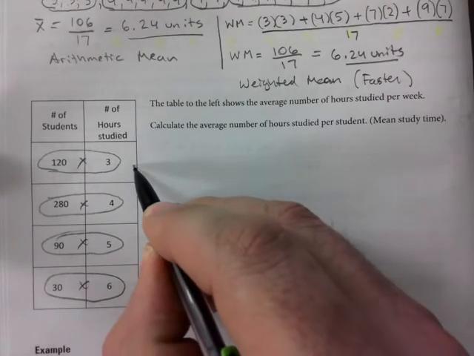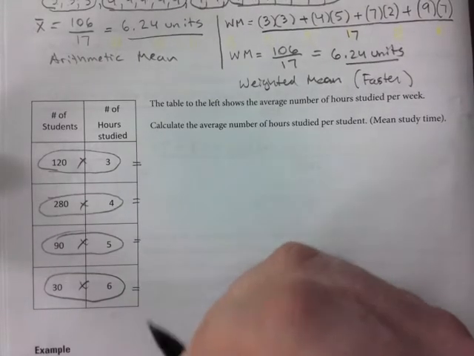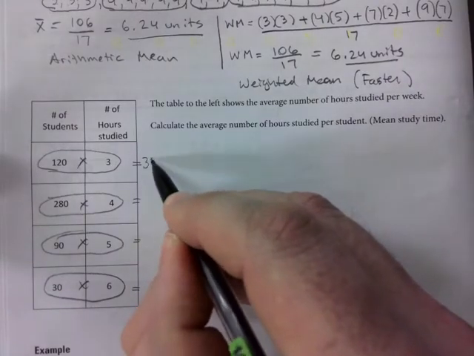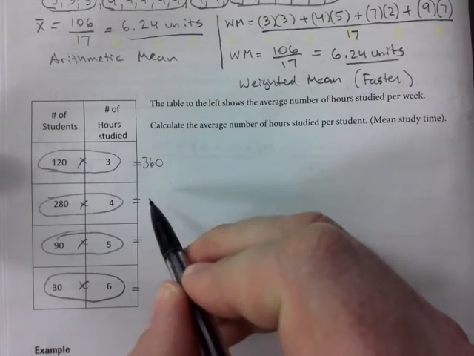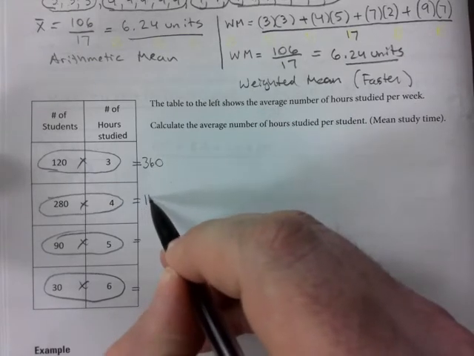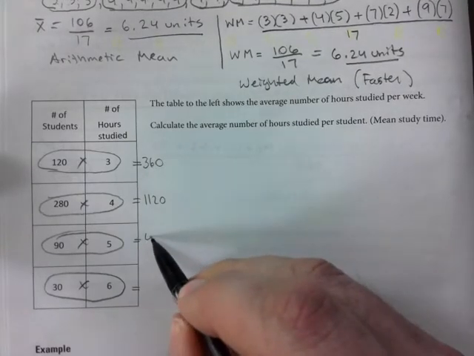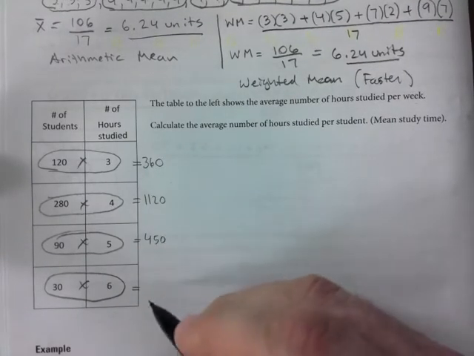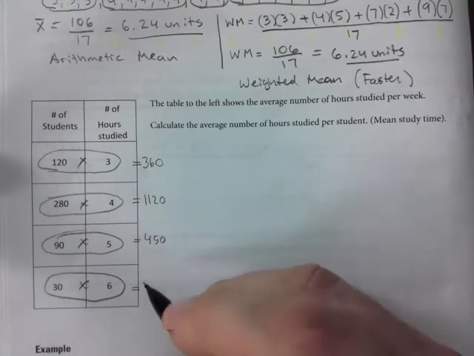Let's go ahead and put the values down right next to it. It's probably faster. I'm all about faster, but I still want you to show work, right? So that's 360. This is 1120. This is 450. And this is 3 times 6, which is 18, right? So that's 180.